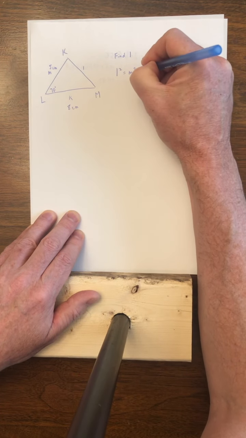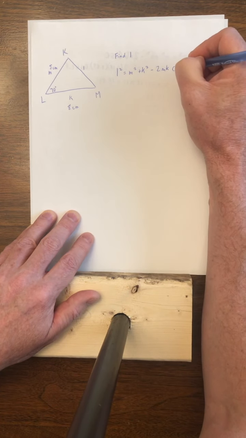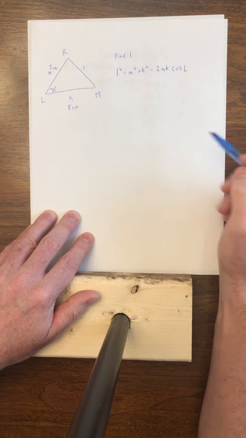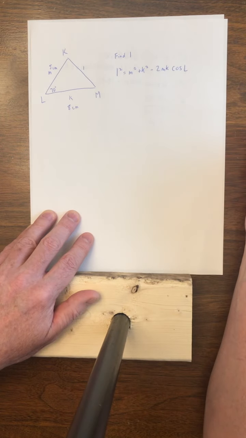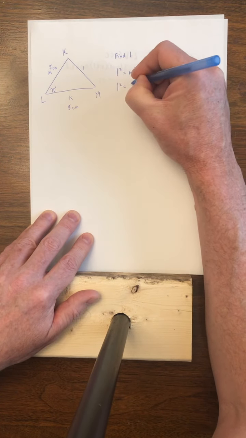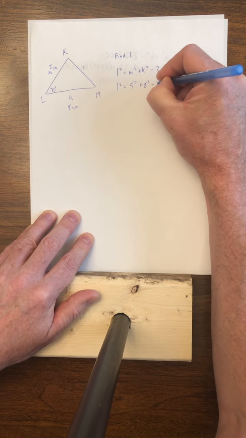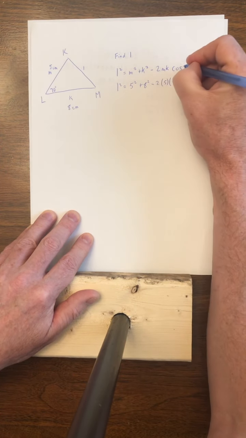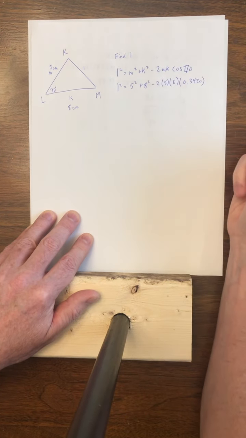So we'll use our cosine law for L, and that's going to be L squared is equal to M squared plus K squared minus 2MK cosine L. So just substituting the letters A, B, and C for the ones that we have in this triangle. Putting in what we know. M is 5 squared, 8 squared minus 2, 5, 8, and cosine L, which is cosine 70, is 0.3420.